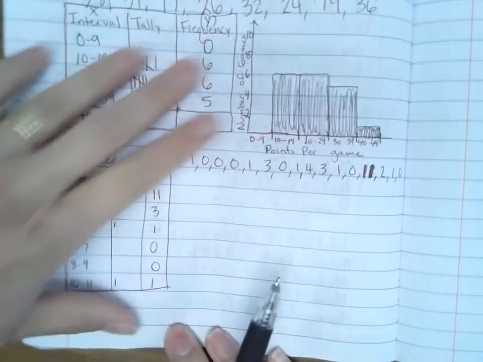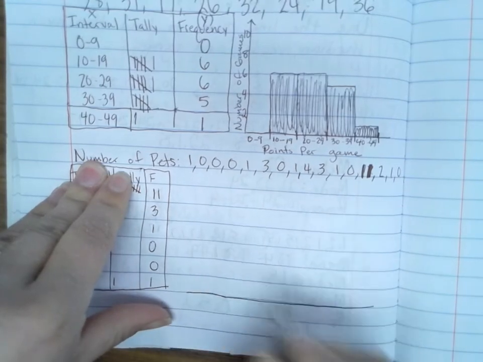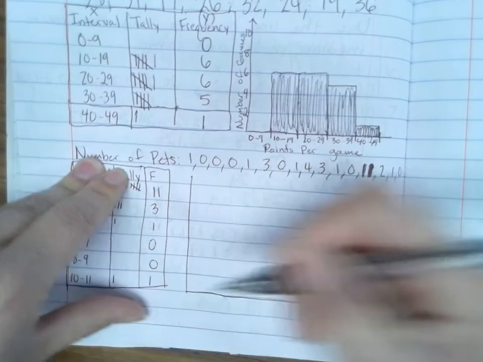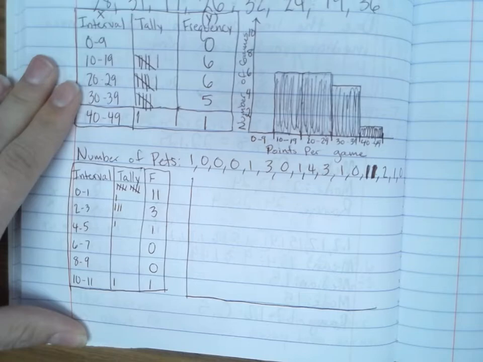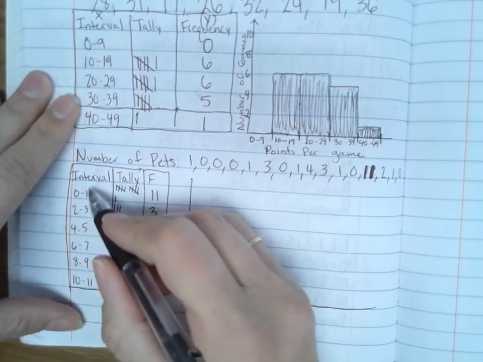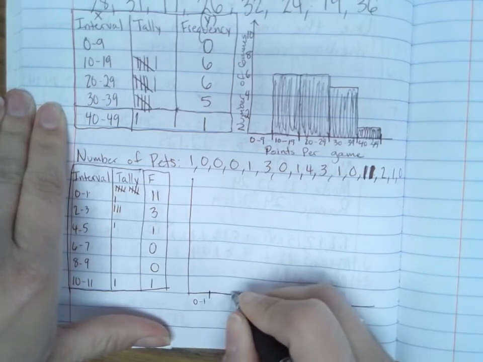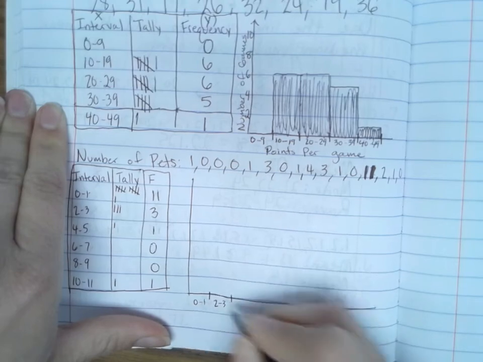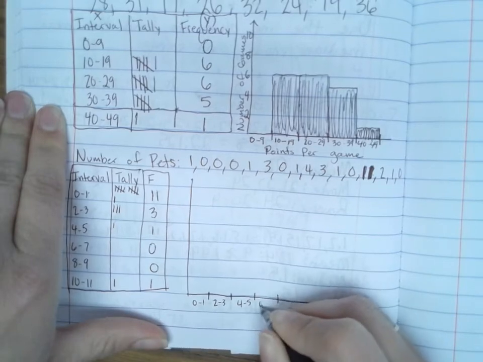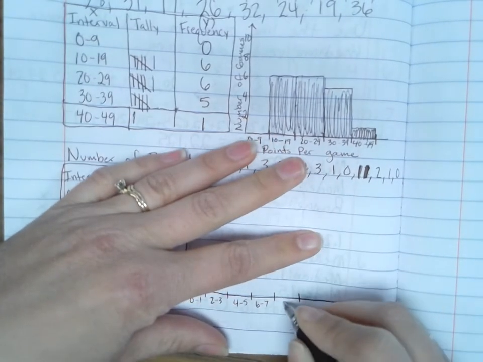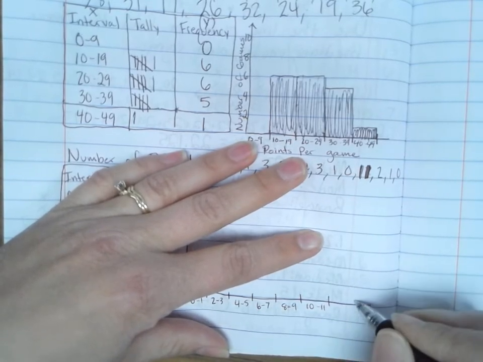So our histogram, we're going to create a bar graph, and we need to make sure we give it labels. In this case, remember, your frequency is going to be your Y graph. The interval is your spacing down here. So 0 to 1, try and make them even. 2 to 3, 4 to 5, 6 to 7, 8 to 9, 10 to 11, and it looks like that's as far as I need to go.